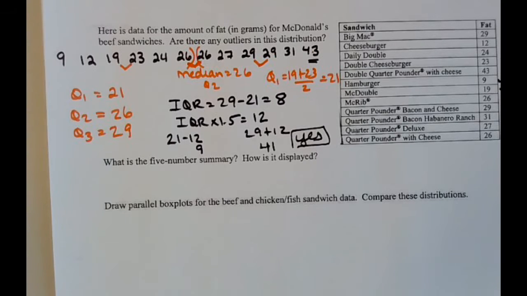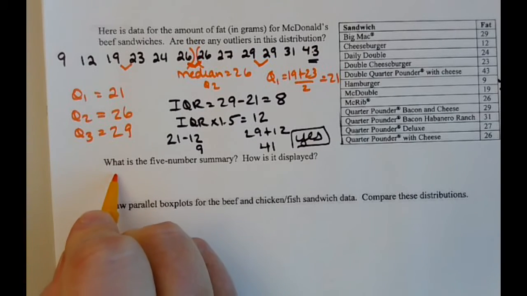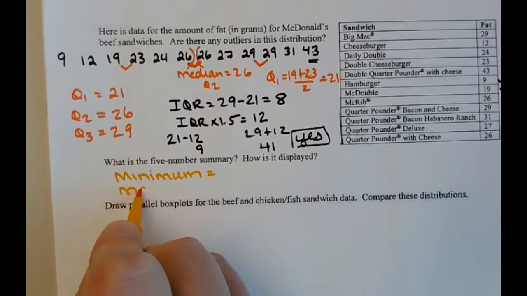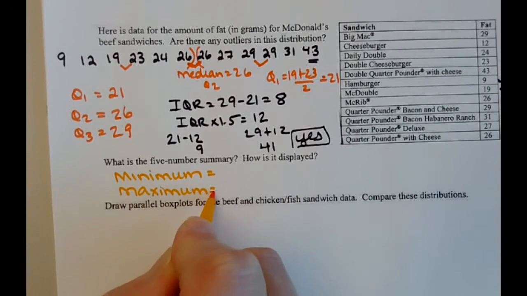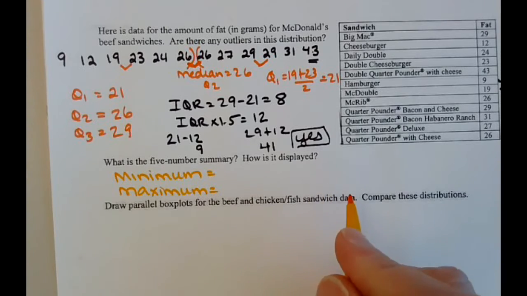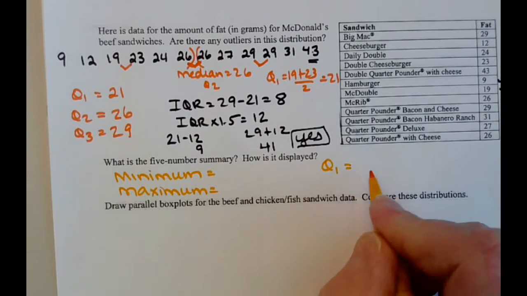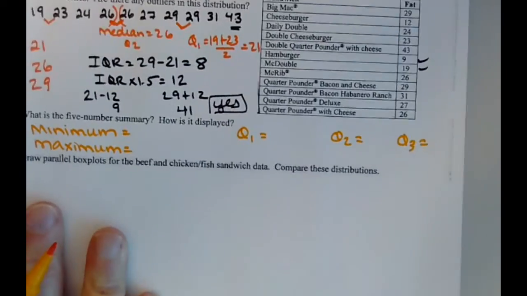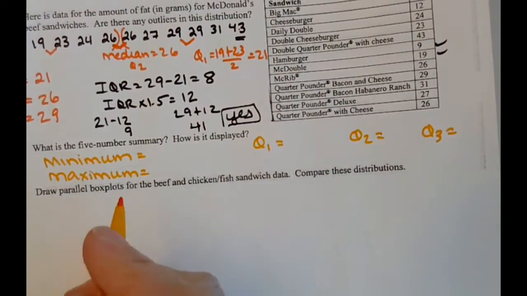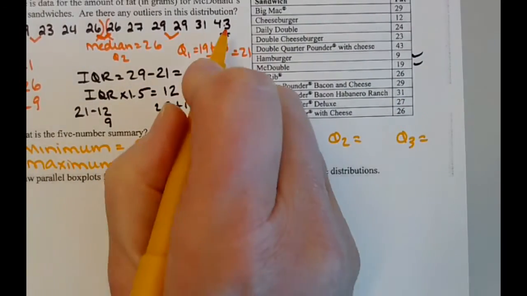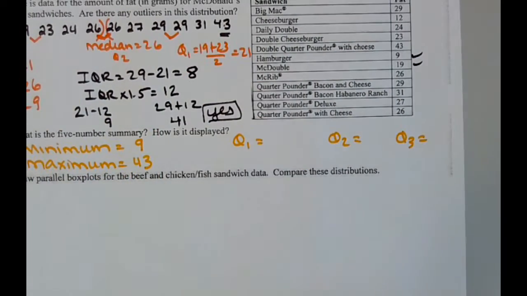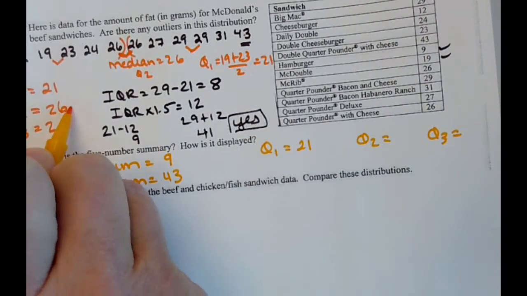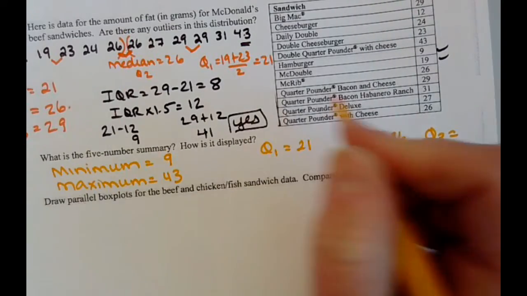Now, what is a 5-number summary? A 5-number summary is you're going to have the minimum, the maximum, the first quartile, the second quartile, and the third quartile. That's your 5-number summary. It's 5 numbers that we want to find. So our minimum here was 9. Our maximum was 43. Our first quartile was 21. Second quartile was 26. Third quartile was 29.